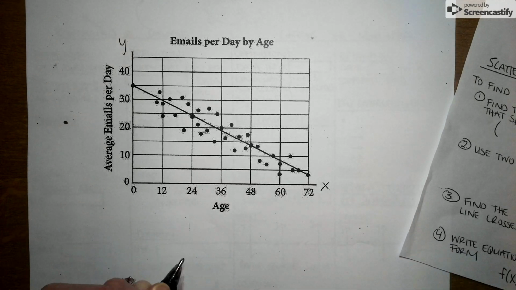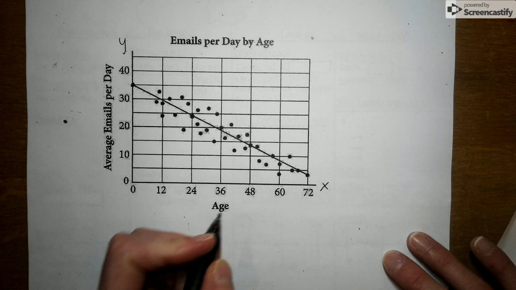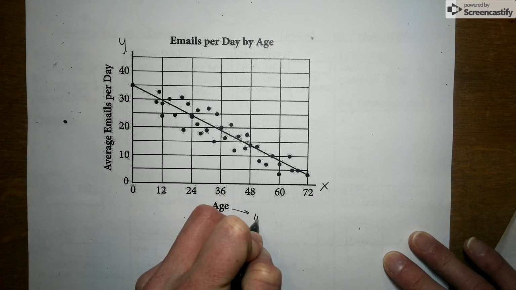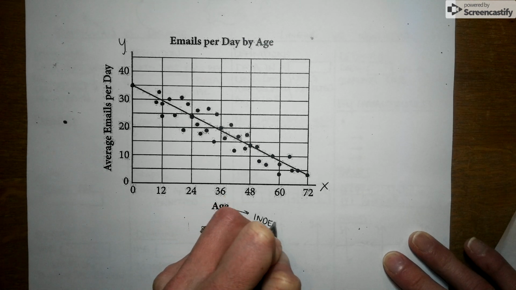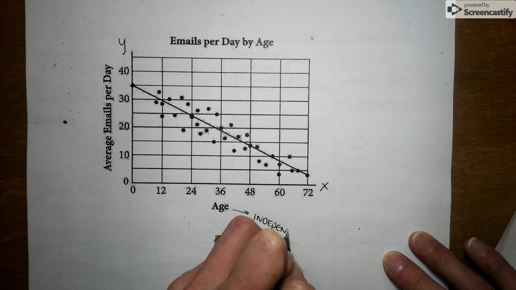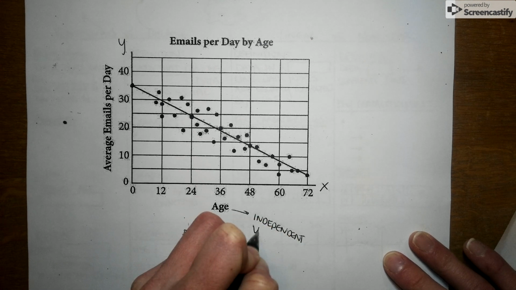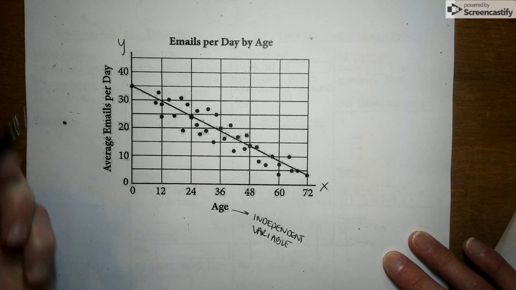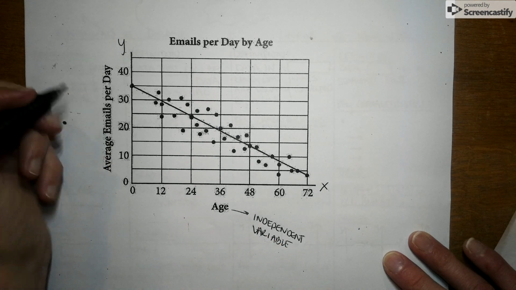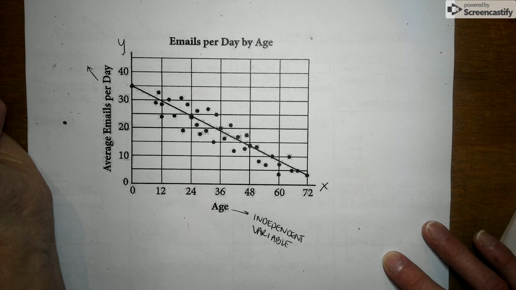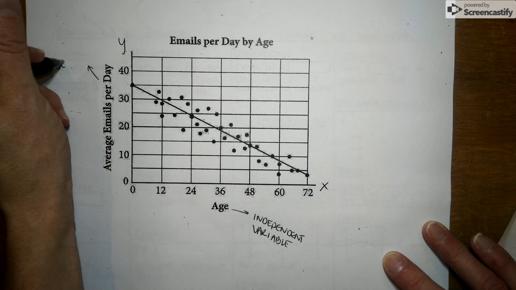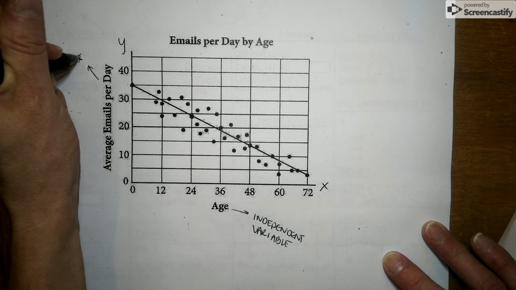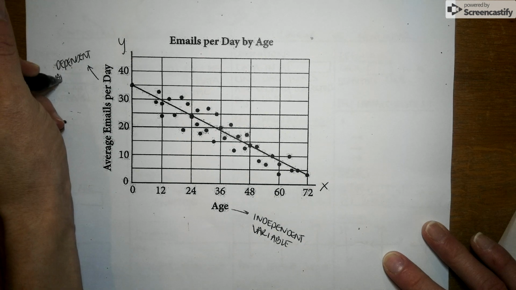So again, to review some vocabulary from Unit 1, age is what we call our independent variable. So then when we look on the y-axis, our dependent variable is the average emails per day. So this is our dependent variable.